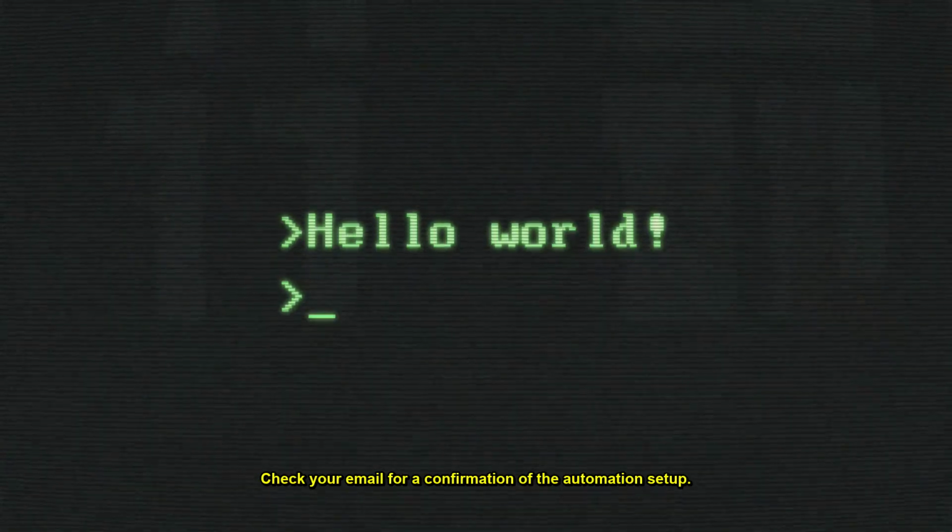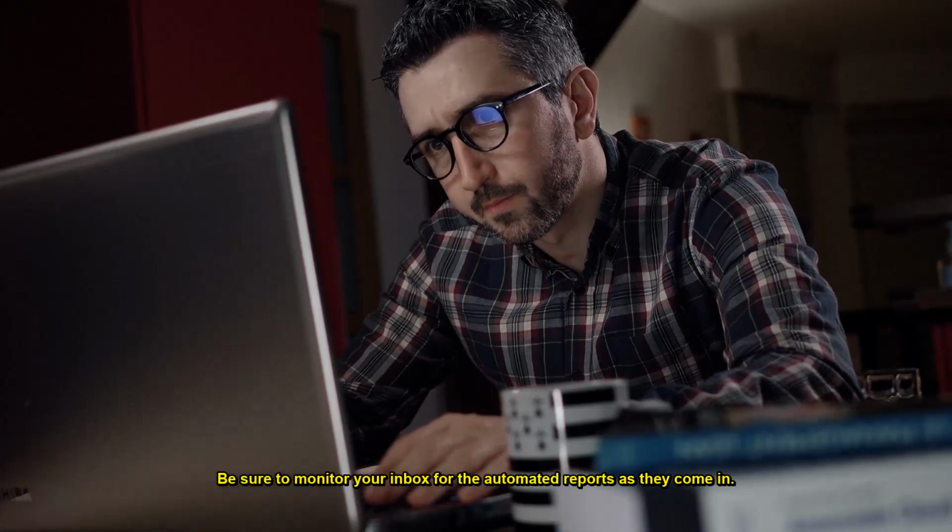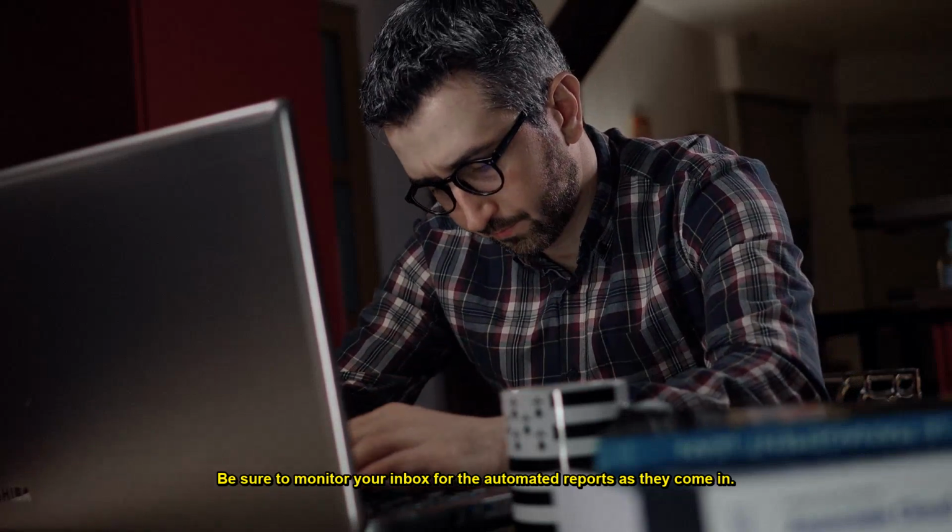Check your email for a confirmation of the automation setup. Be sure to monitor your inbox for the automated reports as they come in.